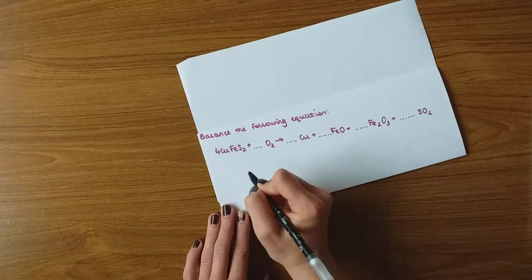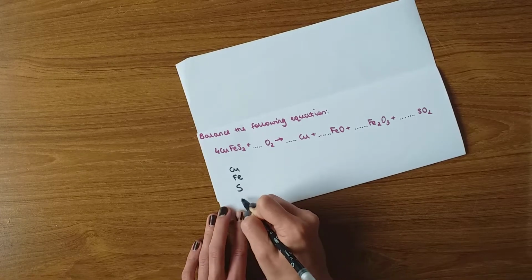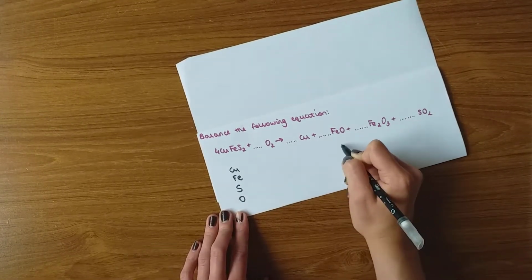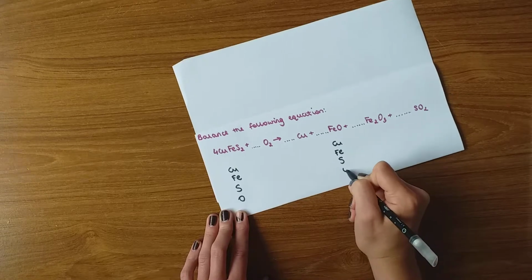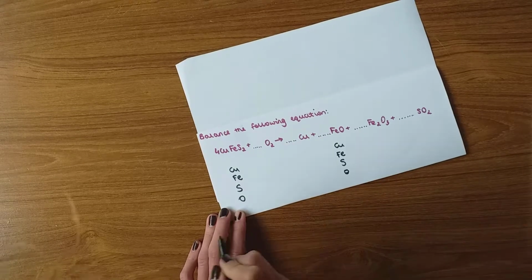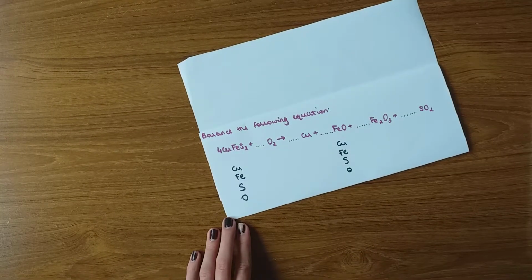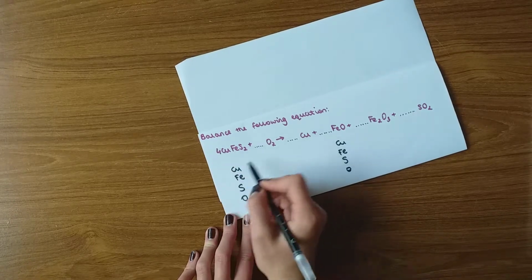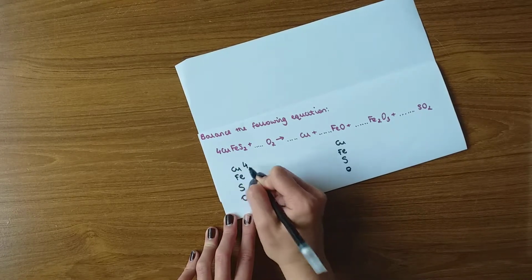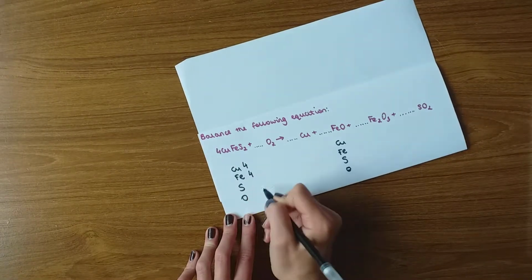So we write out all the elements on either side. Oxygen, and how many there are. So let's do it then. Counting. How many coppers do we have on this side? 4. How many irons do we have on this side? 4 as well.